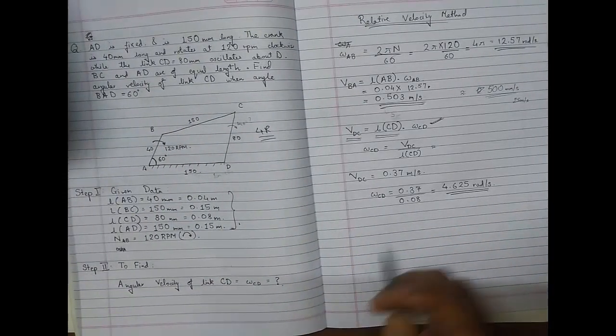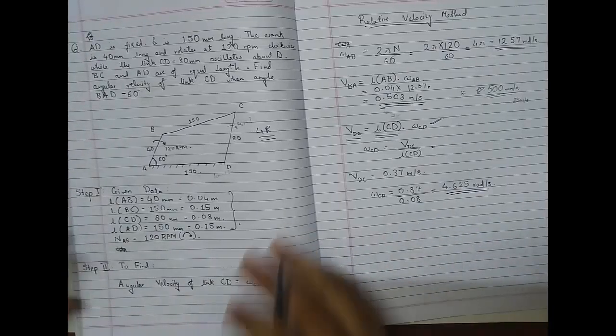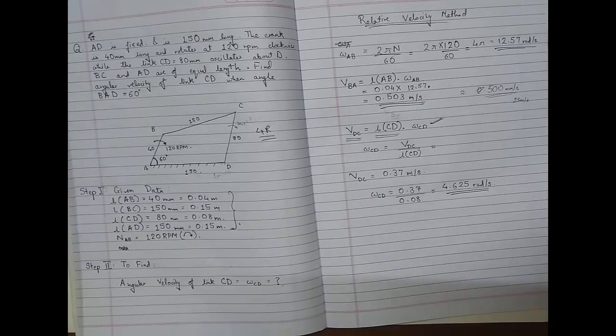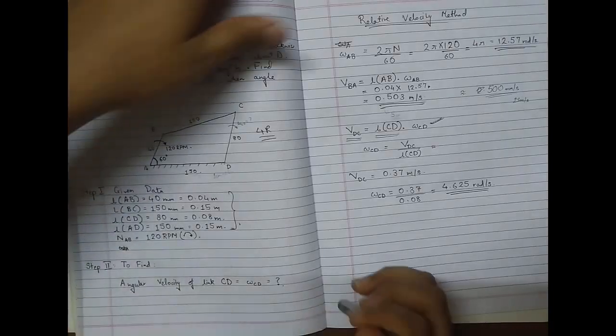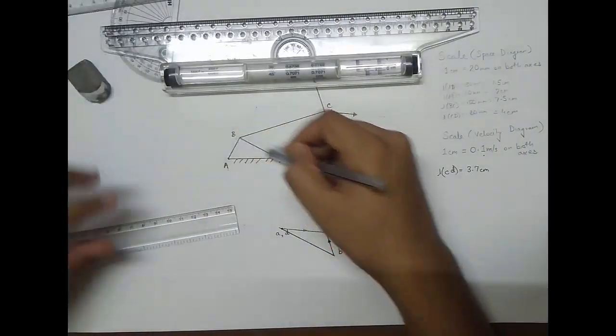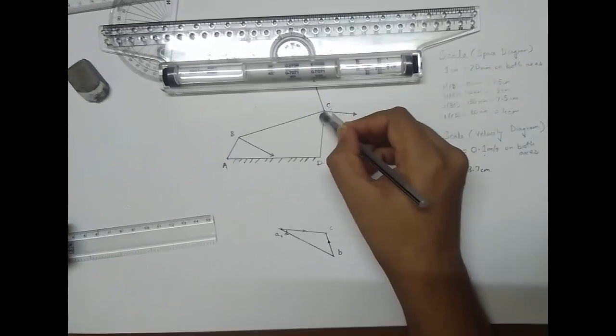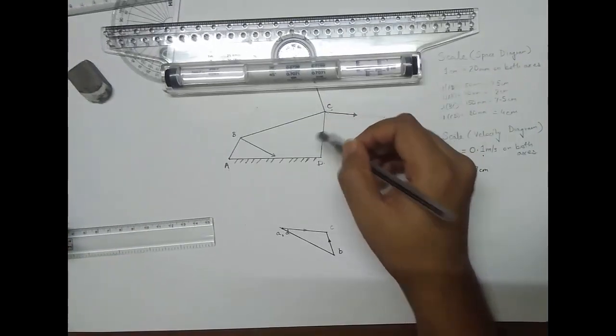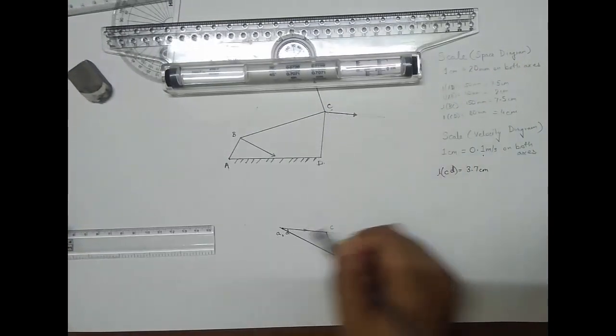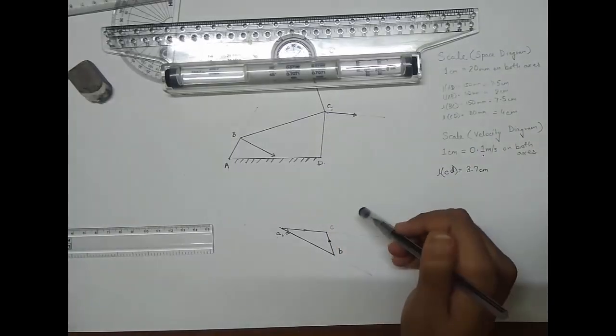So I will be solving another question similar to this one. I again repeat, if you are not understanding why this velocity is perpendicular to this, please see the relative velocity video. It will clear up all your doubts. Okay, thank you.